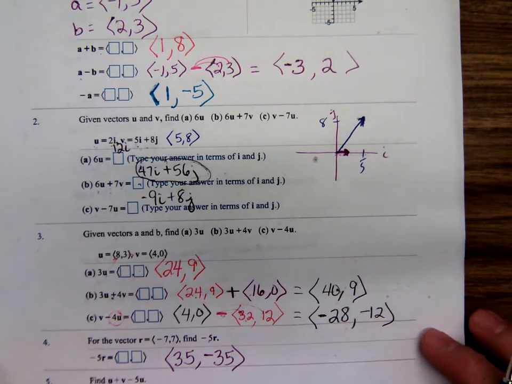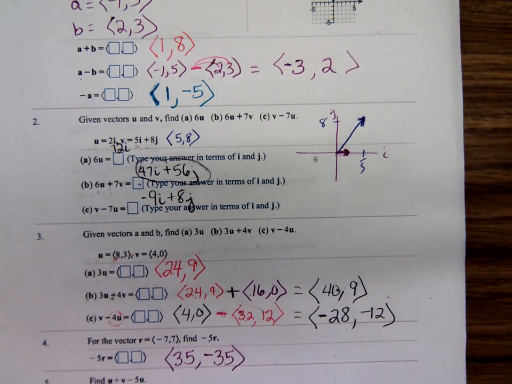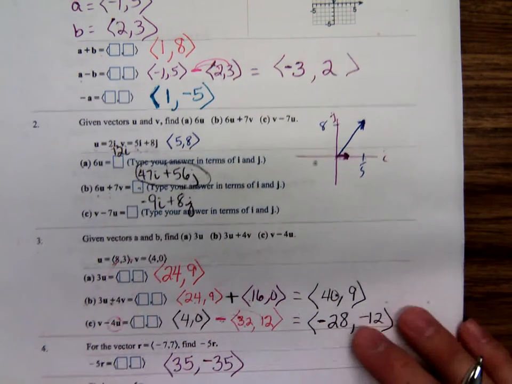Oh, I still haven't zoomed in. Unmagnify that. Oh, you still can't see it. That's number 1.